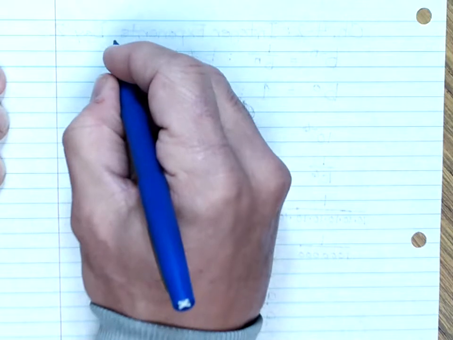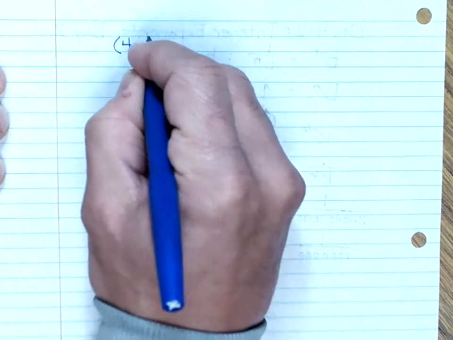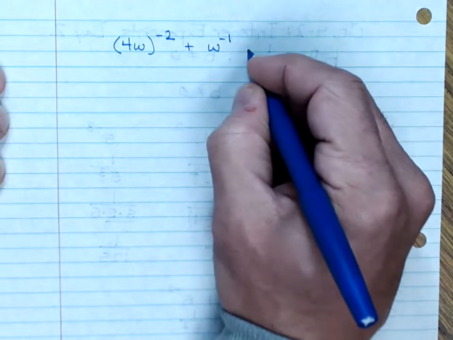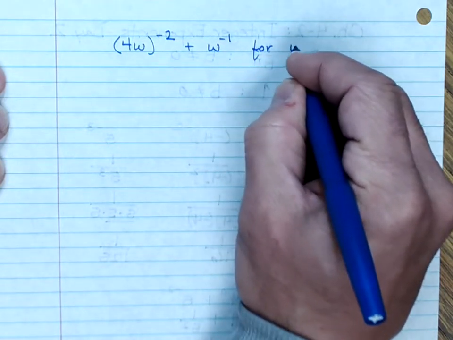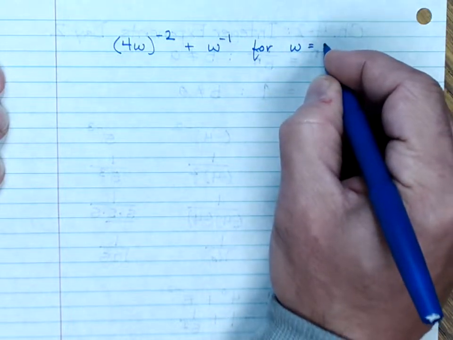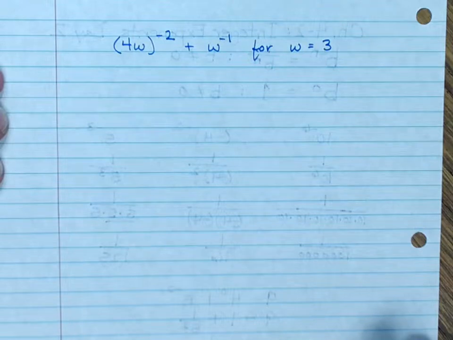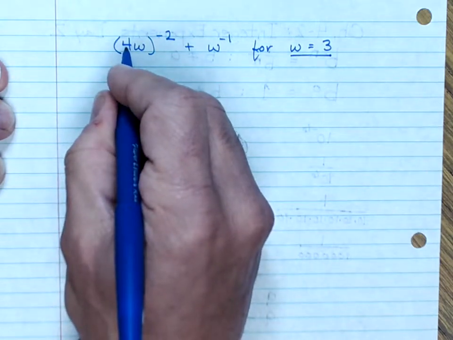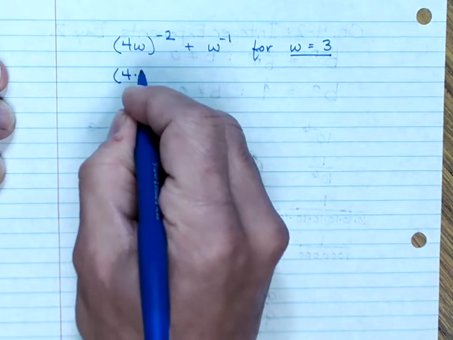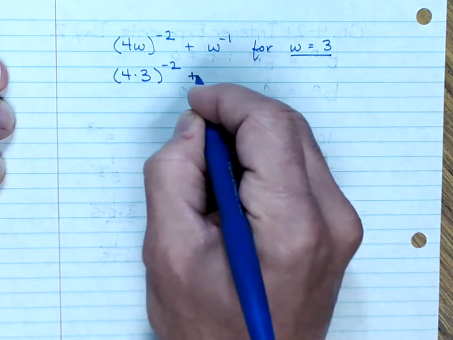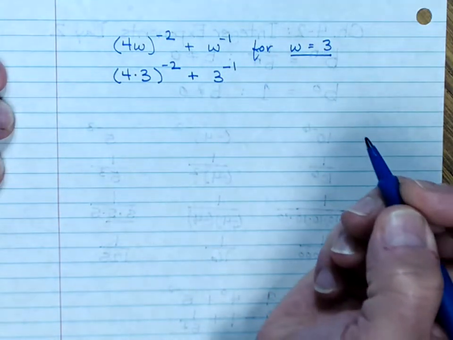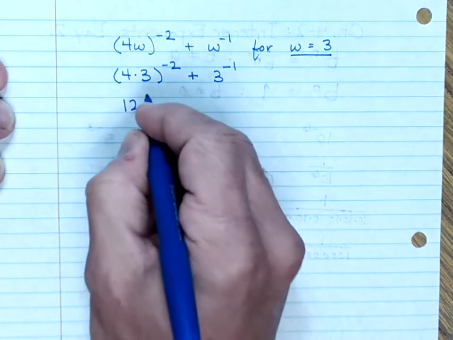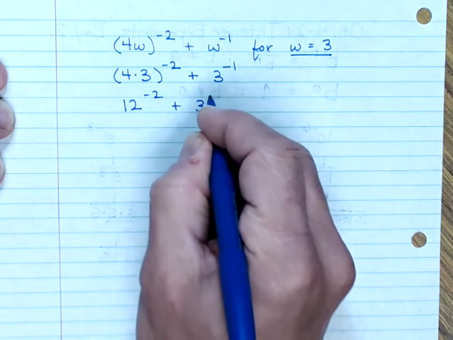So, the quantity 4w to the negative square plus w to the negative first power, for w equal to 3. So we're going to substitute 3 for w wherever we see it. So 4 times 3 to the negative square plus 3 to the negative first. Order of operations, 4 times 3 is first, which is 12, to the negative square, plus 3 to the negative first.